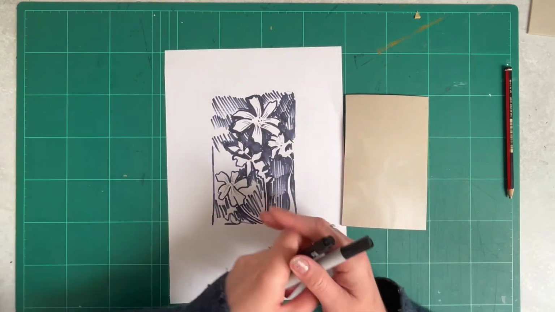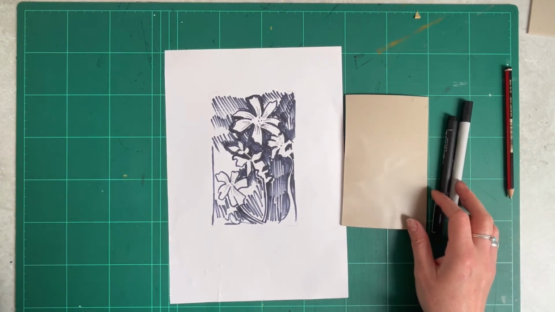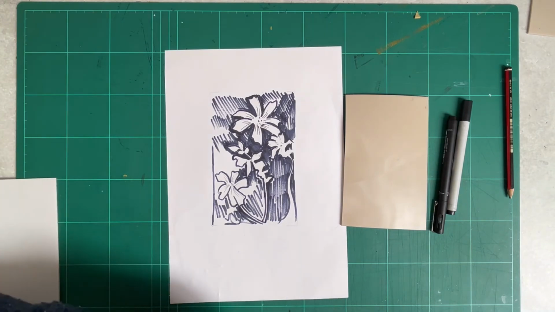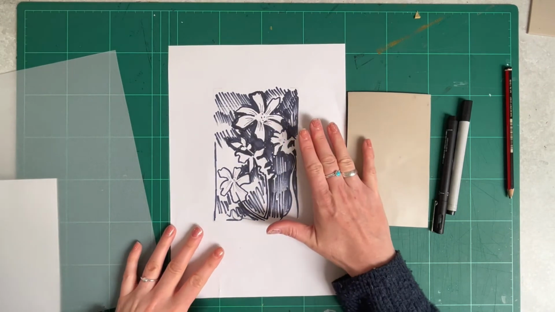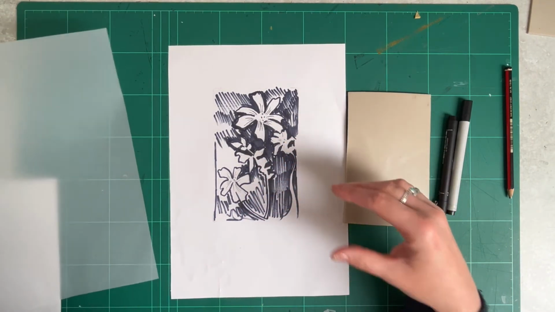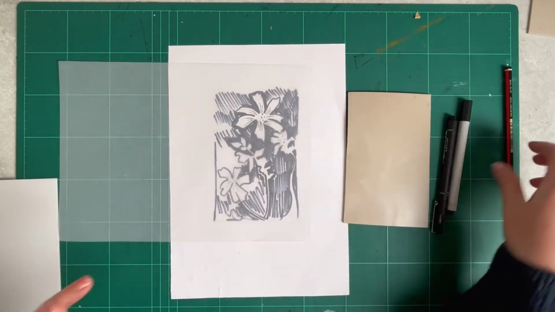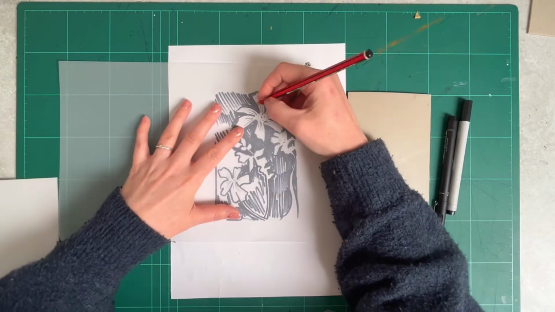Okay, so I'm happy with that. What I'm going to do now is grab another piece of tracing paper. And I'll keep this as my design, so I'll probably add this to my sketchbook. So it's a nice way of breaking down the steps as well. And then again, I'm going to trace the design now I've got a clearer idea of how that's going to look.